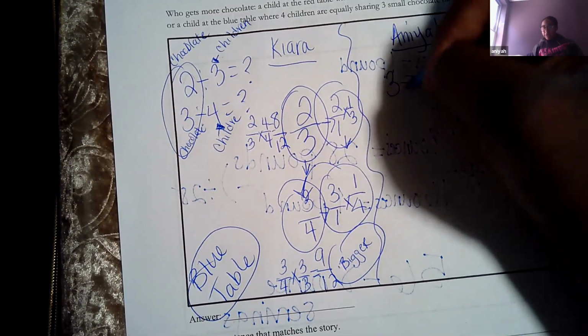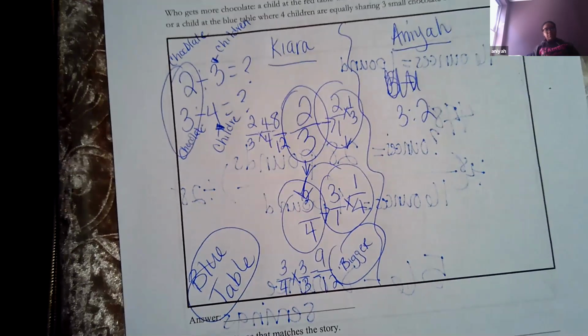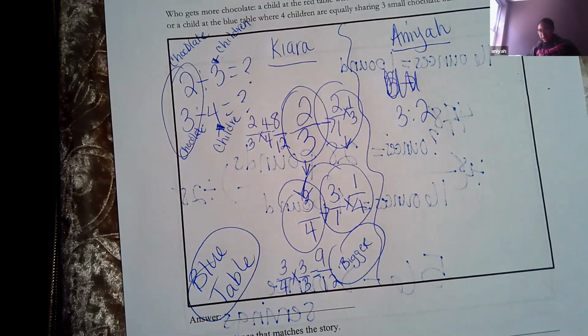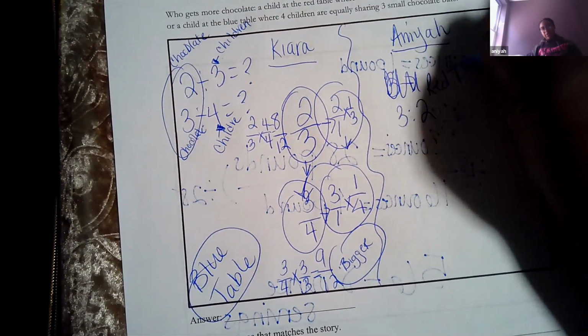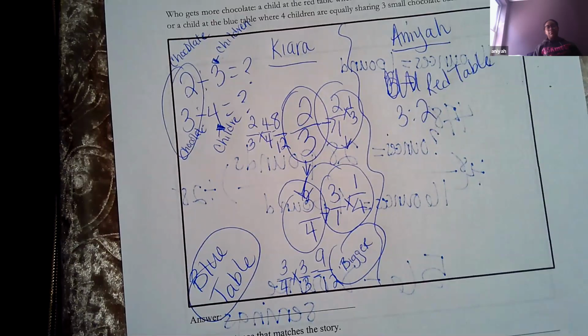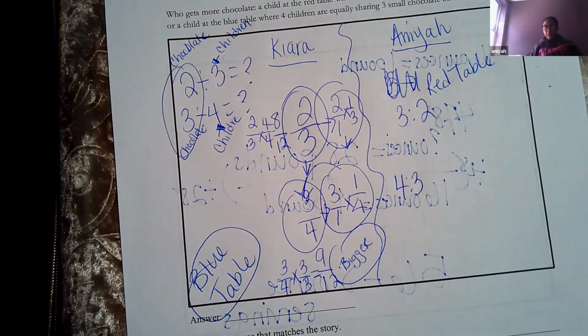And then I wrote on top of that red because that was the ratio for the red table. And then on the side, I wrote 4 to 3 as a ratio. And then over the 4 to 3 ratio, I labeled it blue.